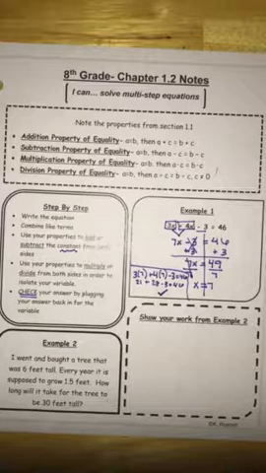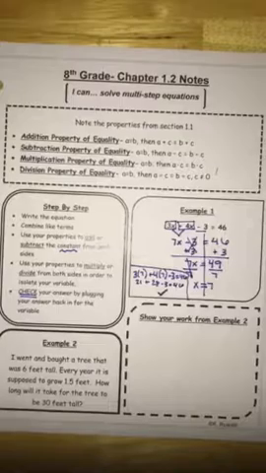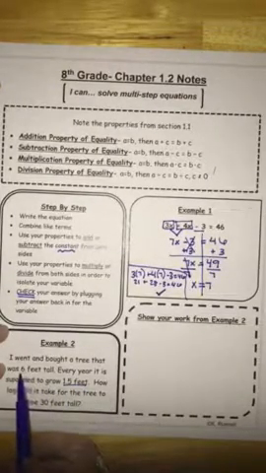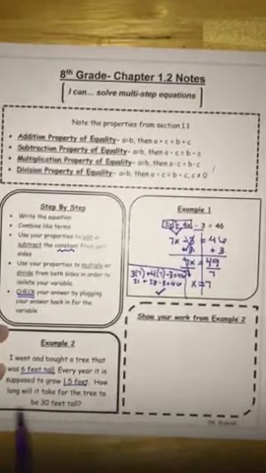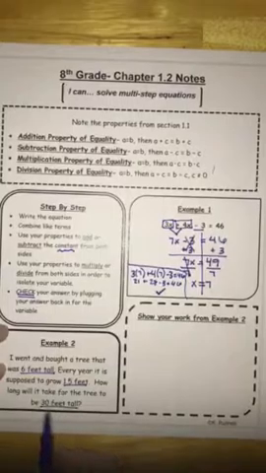So example 2 says, I went and bought a tree that was 6 feet tall. Every year, it is supposed to grow 1.5 feet. So I started with a 6-foot tall tree. Every year, it's going to keep going up. How long will it take for the tree to be 30 feet tall?